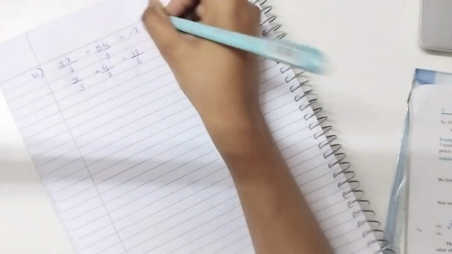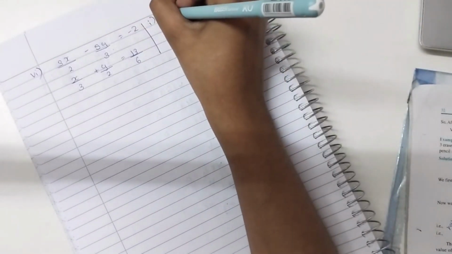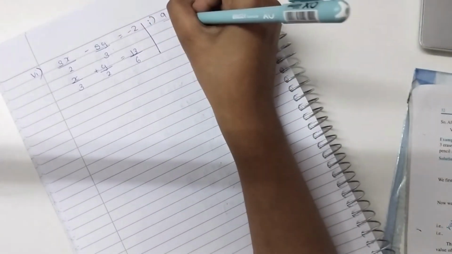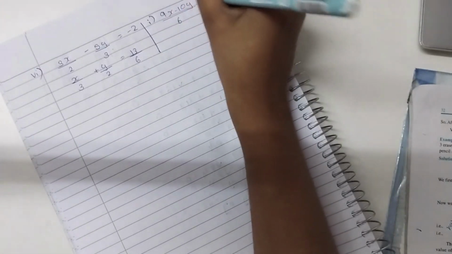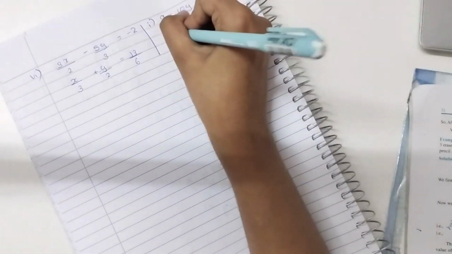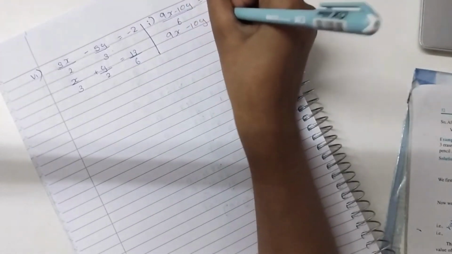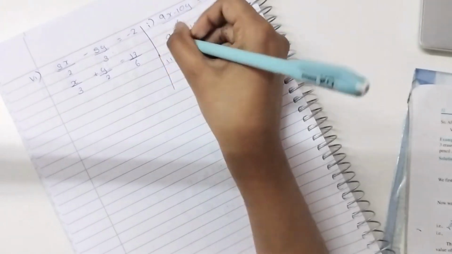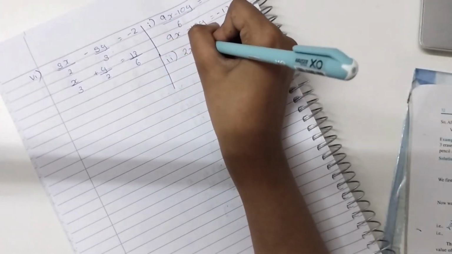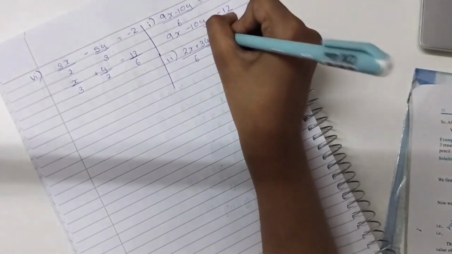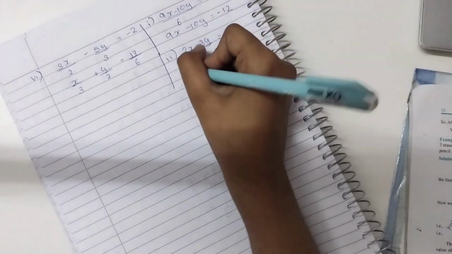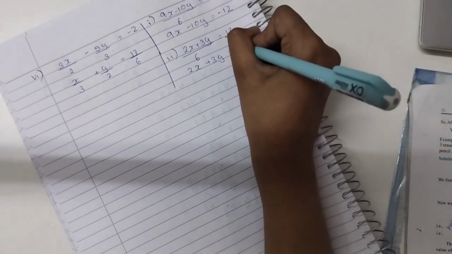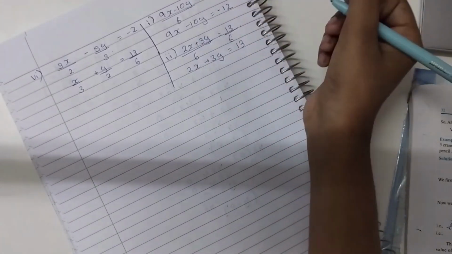So the first equation can be written as (9x minus 10y) by 6, which is equal to negative 2, and 9x minus 10y is equal to negative 12. And the second equation can be written as (2x plus 3y) by 6 is equal to 13 by 6, and 2x plus 3y is equal to 13, because the 6 and 6 would get cancelled.